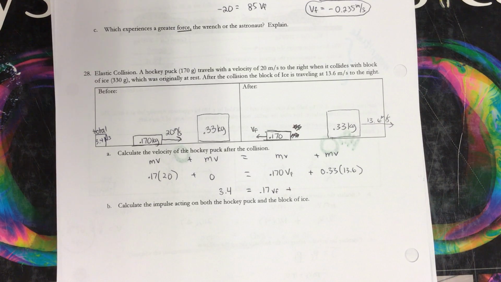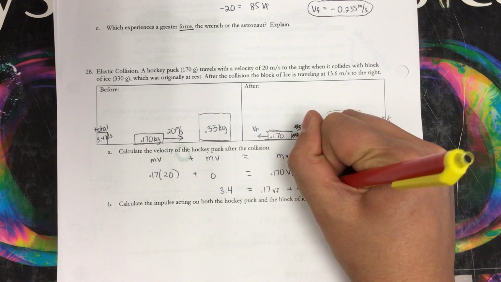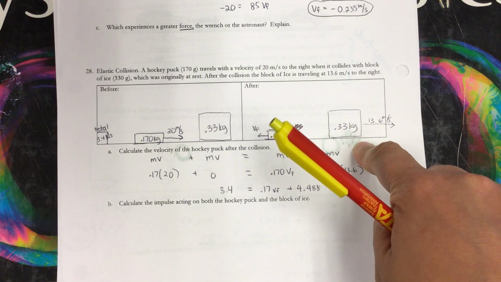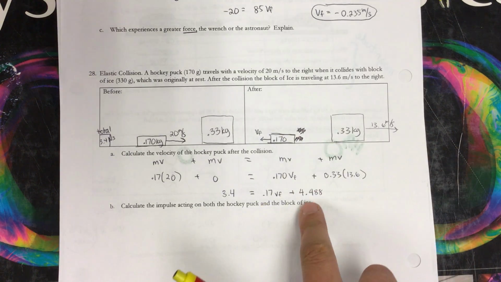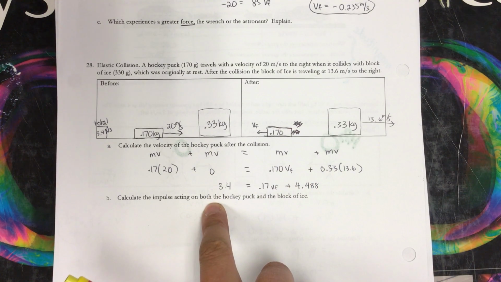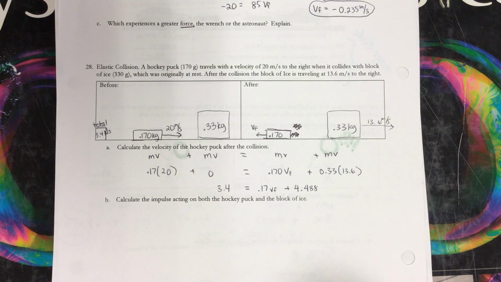But of that 3.4 that's in the after picture, 4 of them go into this ice block. How is that possible? Well, that's possible because when I subtract 4 to the other side, I get a negative velocity, which is what I expected. So that's good. At least I did that right.